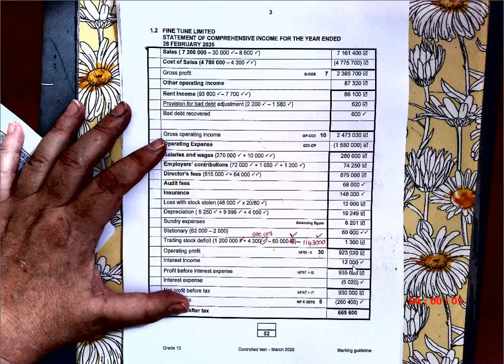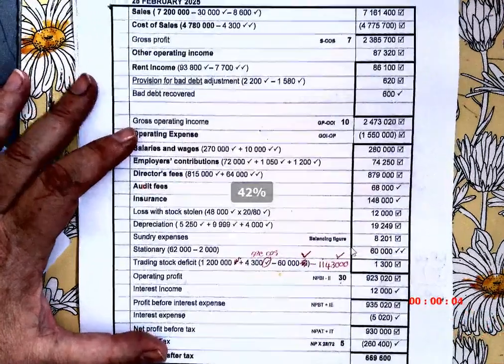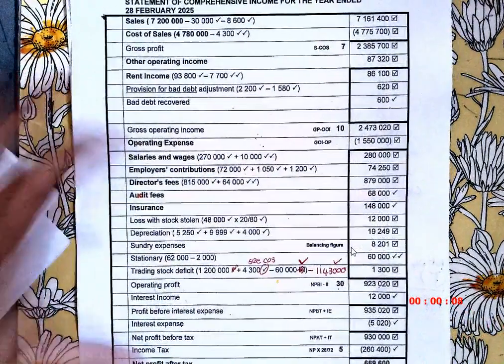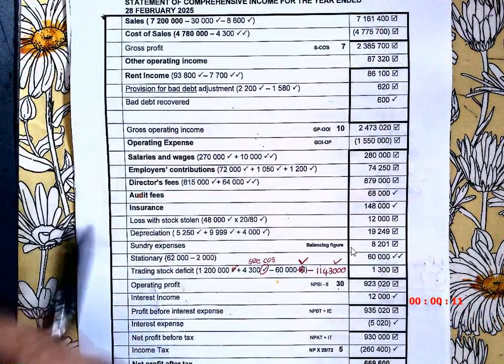Everything you do, if you learn something, then it's okay. Okay. Checkers. So, let's look at number 1.